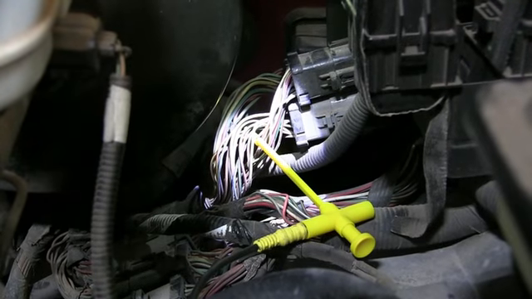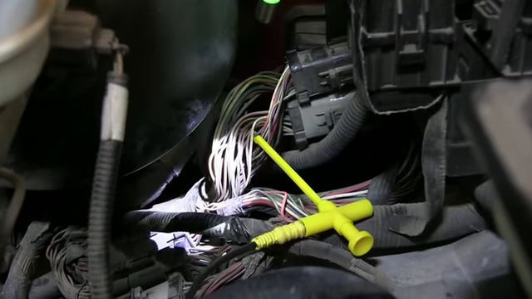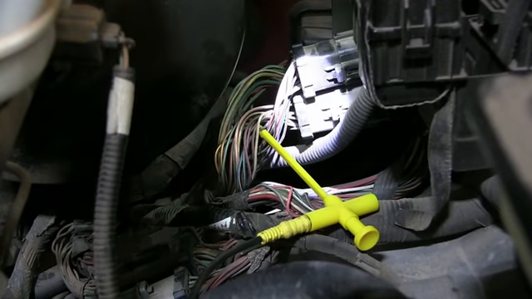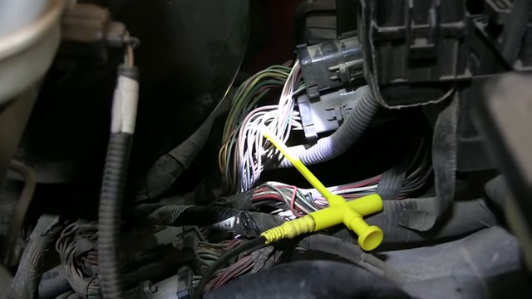Okay guys, here's the wire that I found. That's dark blue with a yellow trace, and this is the harness, and that harness trace goes to the tranny. So that wire right there goes to the transmission. So I'm pretty sure I'm in the right wire.